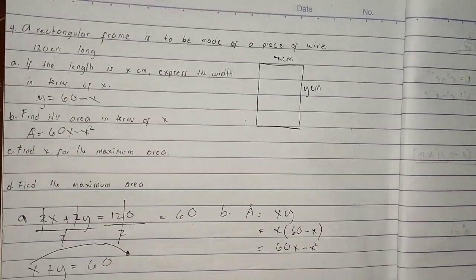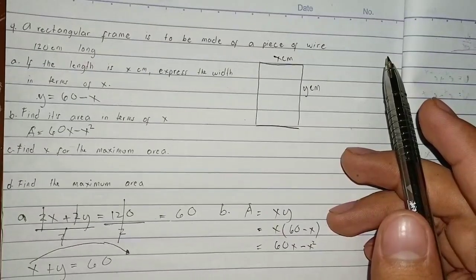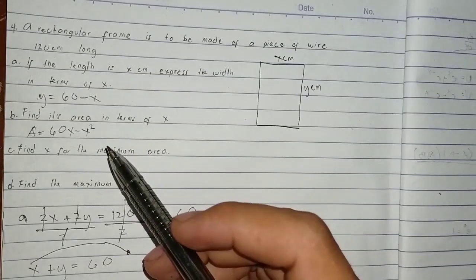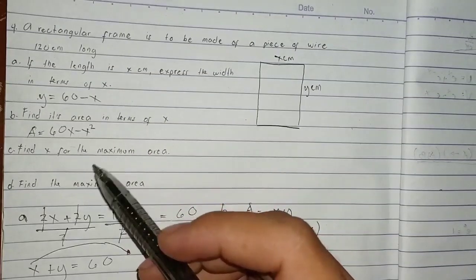Okay, let's proceed to letter C. In letter C, we need to find the value of x that gives me the maximum area. Okay, so to do that, we want to find some sort of stationary point. Make sure that it gives a maximum area. So to find a stationary point, we are going to differentiate this area in terms of x.